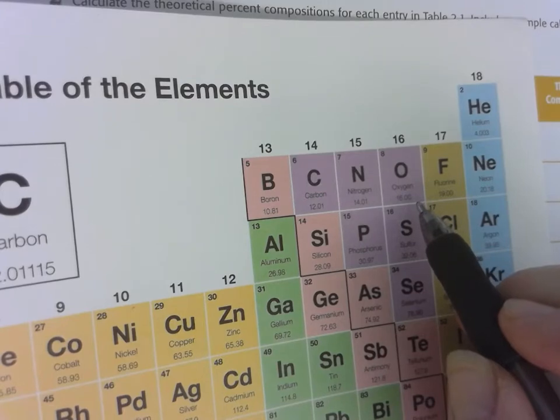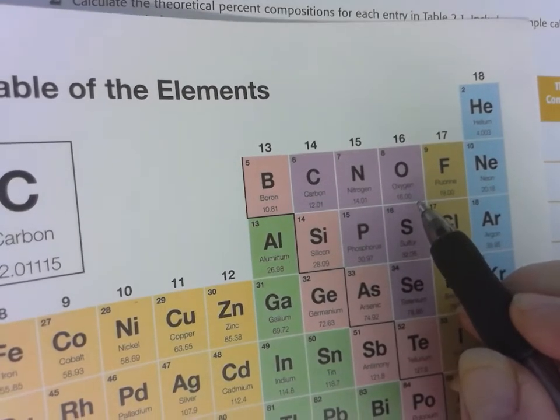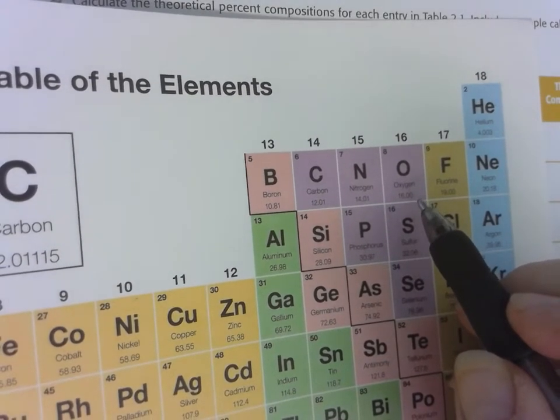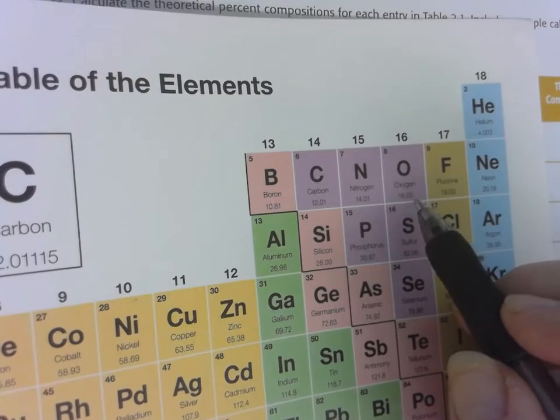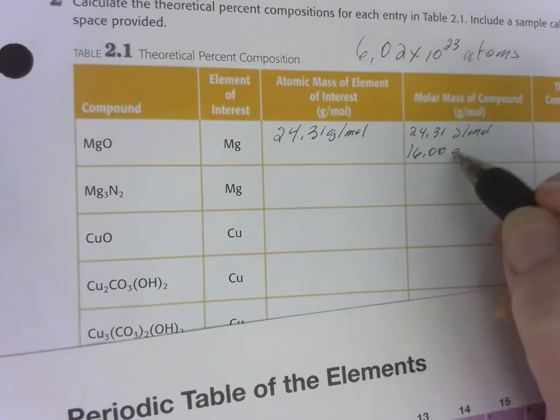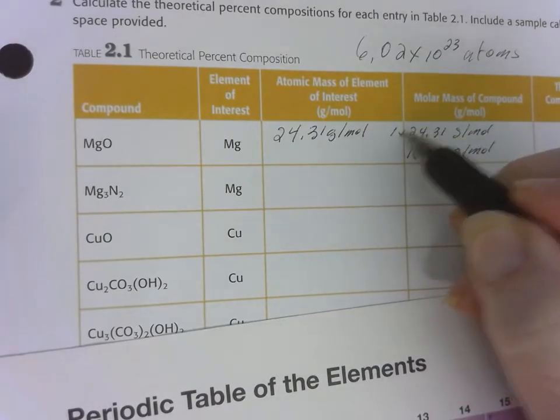Now you'll use oxygen so much this semester, it doesn't hurt to go ahead and memorize that, but you'll always have the periodic table with you on any quiz or exam you have. So you wouldn't have to memorize it, but it's a nice even number, so 16.00 grams per mole. And we can also indicate that there's 1 of each of these.